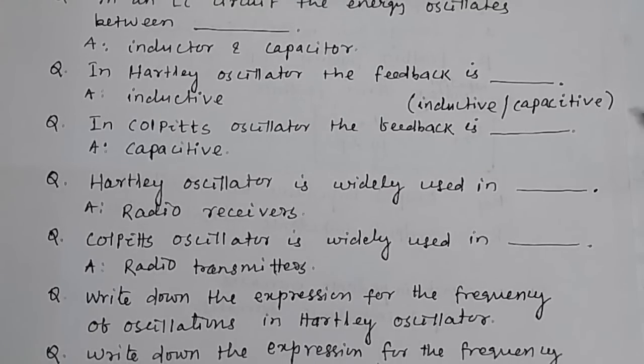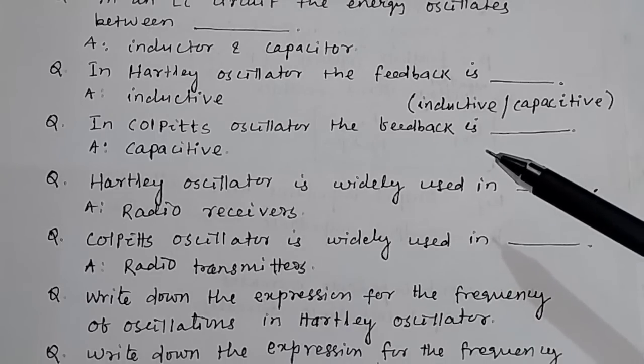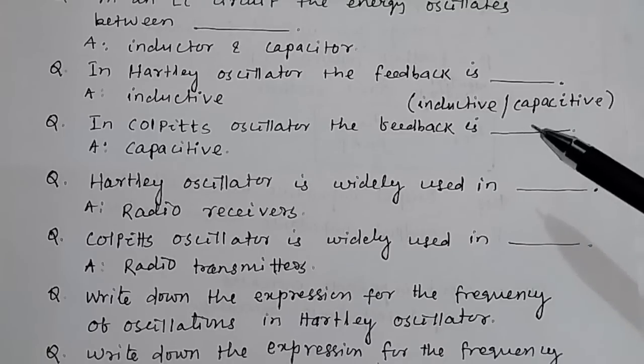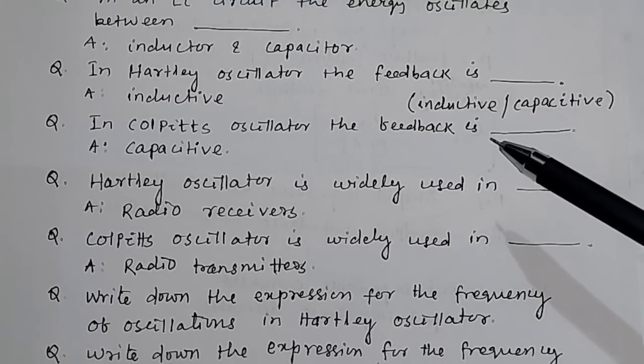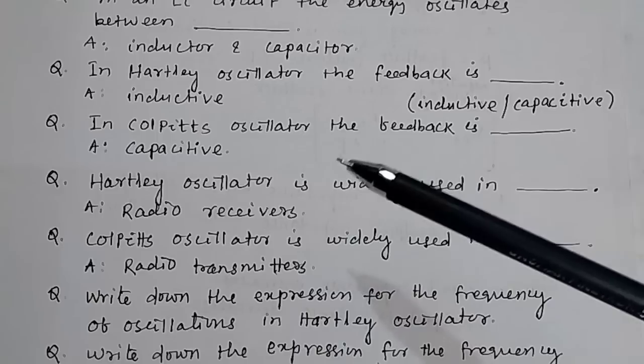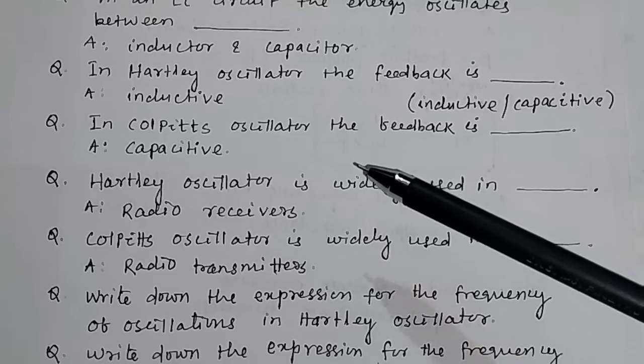The next question, in Colpitts oscillator, the feedback is inductive or capacitive. You remember in Colpitts oscillator, the feedback is capacitive, it is not inductive. I will discuss it in the video on Colpitts oscillator.